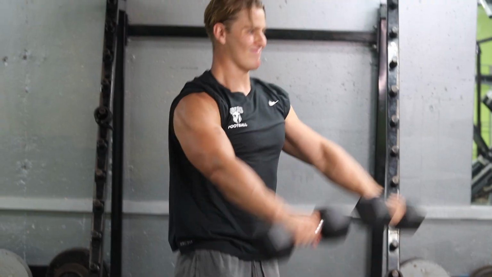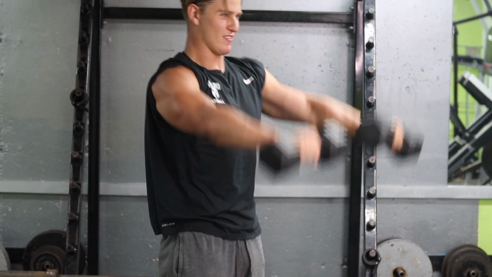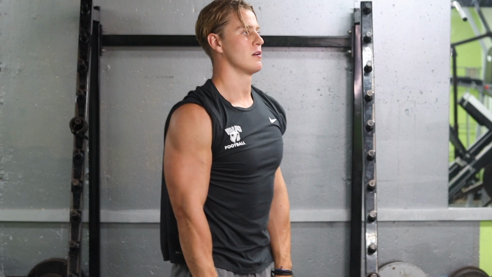Two is when you go up, you don't want to go past your shoulder. I'd say just slightly below, just so you have a lot of tension on that anterior head. And when you're going down in this exercise, don't go all the way to your sides and rest it, because then you won't put any tension on the muscles. Stop a little bit earlier so there's complete tension the whole time on that anterior head.